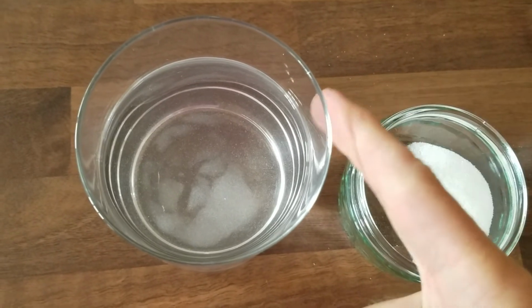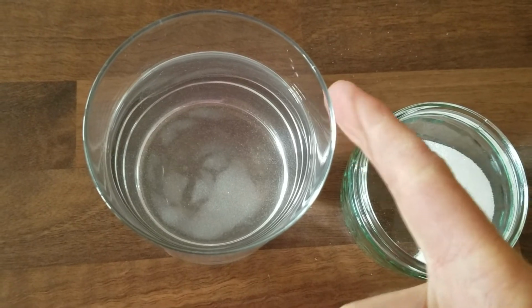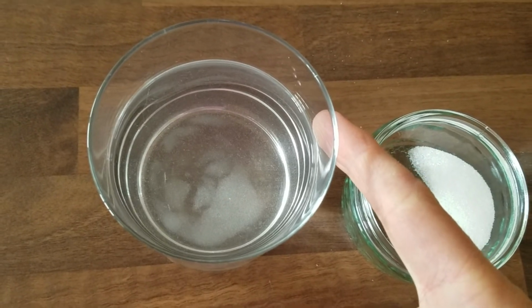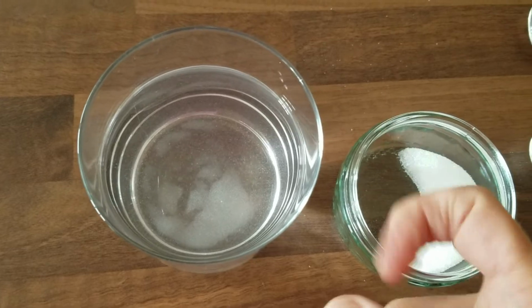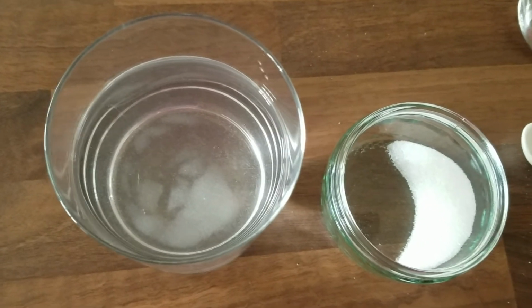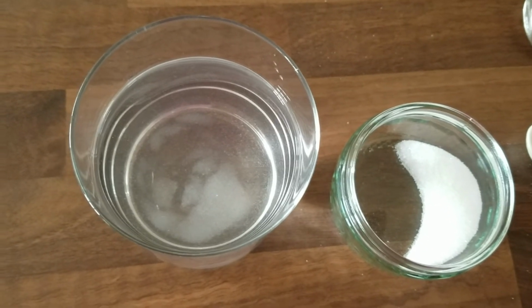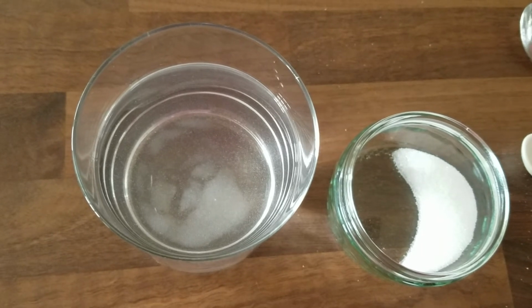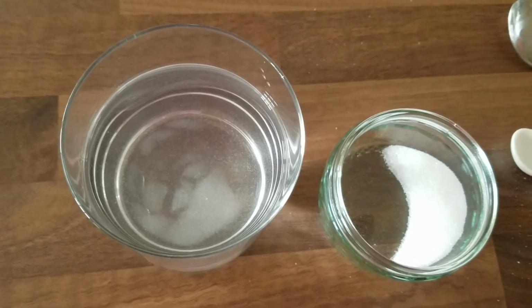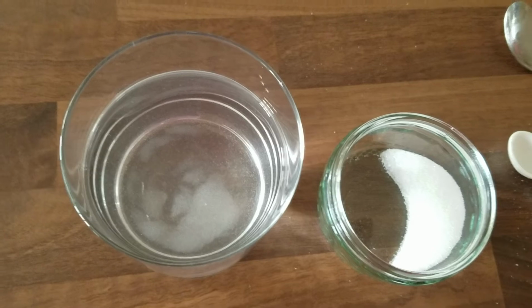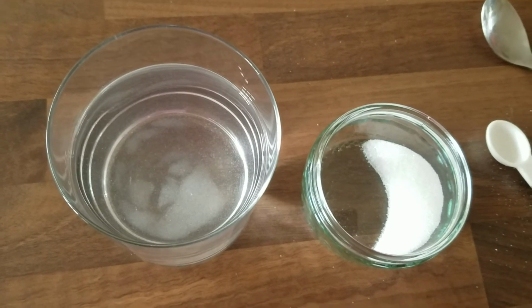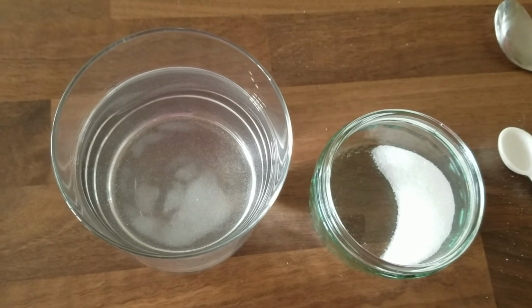I would then do this investigation 3 times with this temperature of water, and I would record my results, record the same thing, follow the same method with a different temperature of water, record your results and calculate your average. And then you can draw some conclusions. Good luck, Year 7. Looking forward to seeing your results.